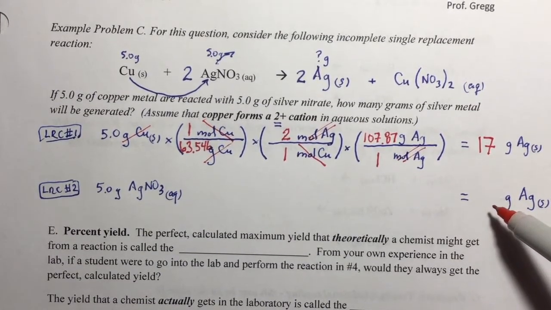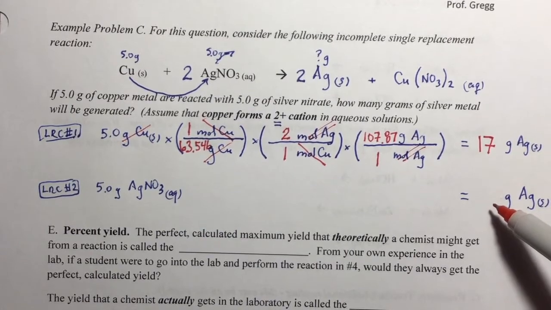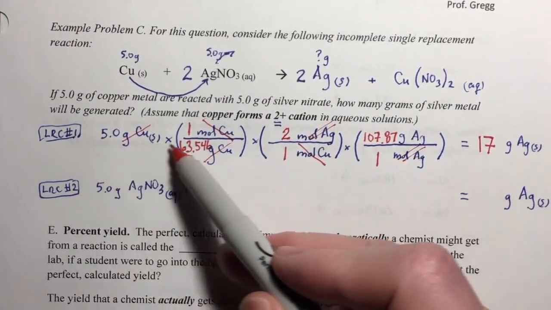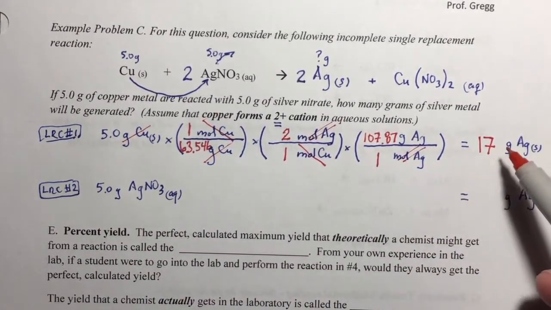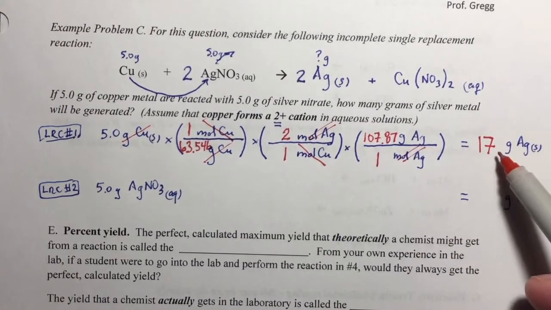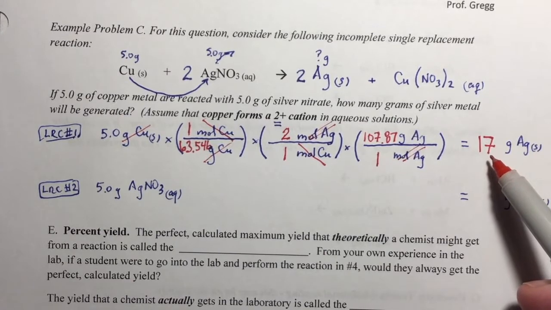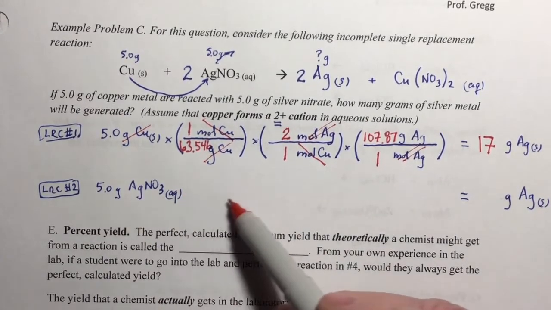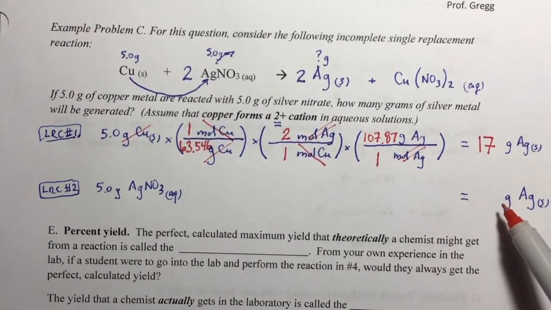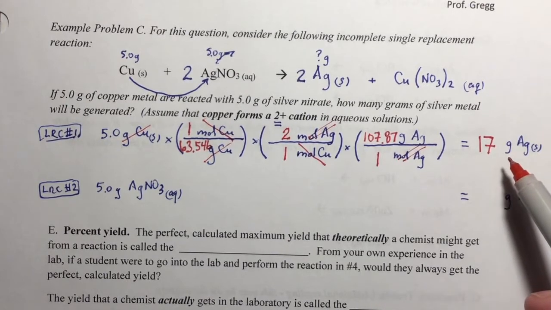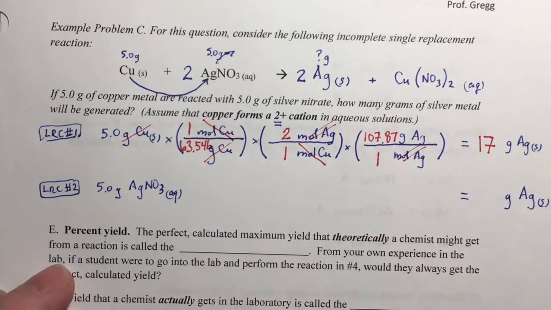And I have seen many students on exams do the first stoichiometry and get an answer here and be so happy that they've got an answer that they forget that they have to do the other limiting reactant calculation. So we are not done yet. We have to do the other limiting reactant calculation.